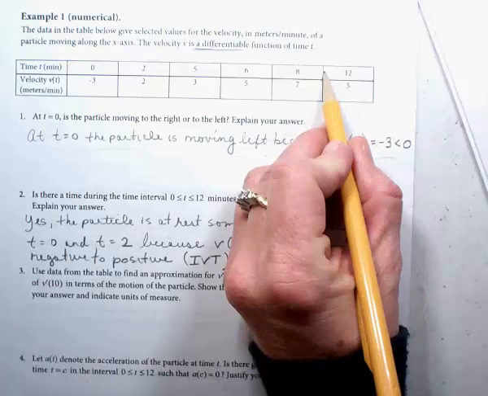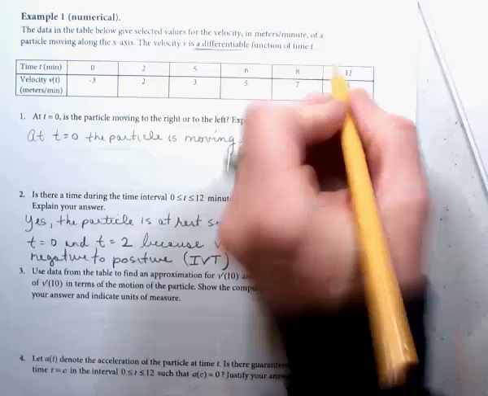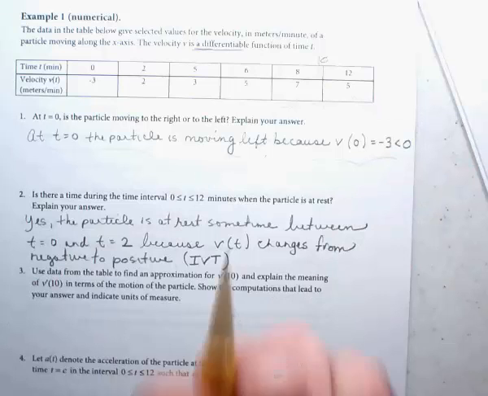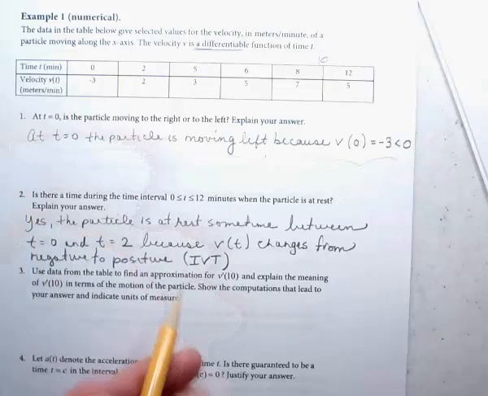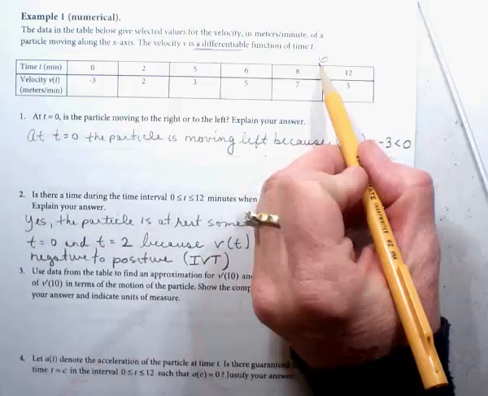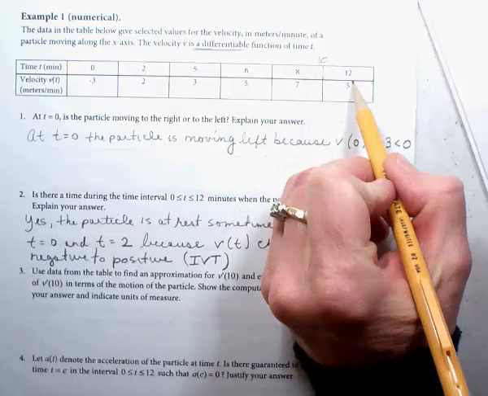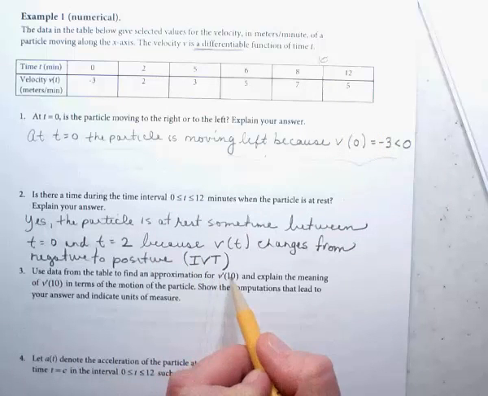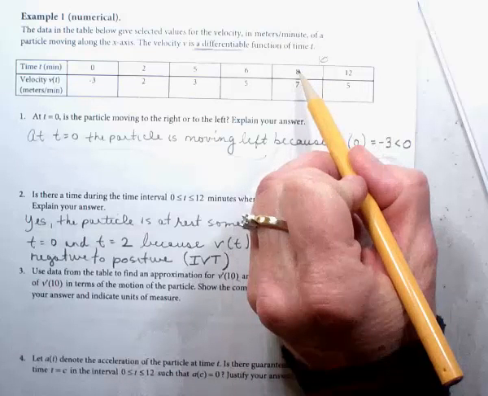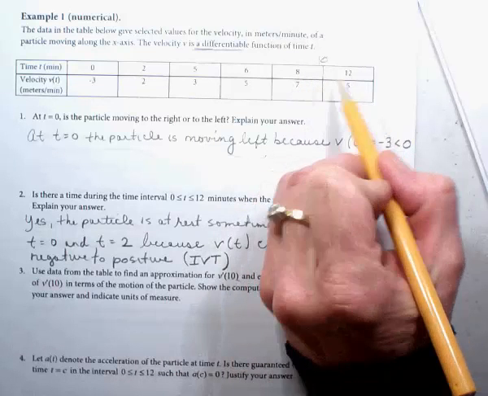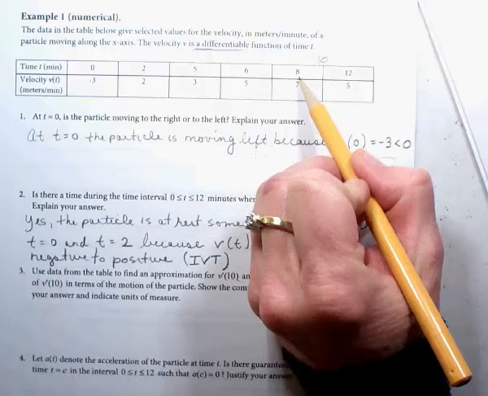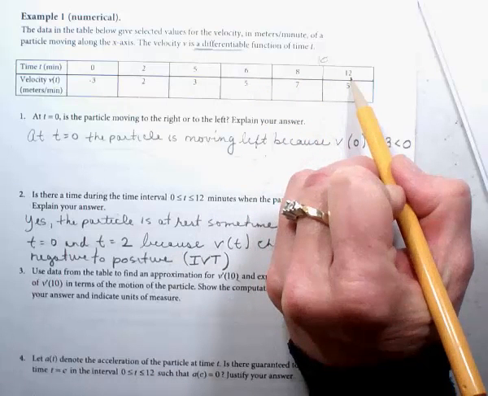All right, so how do we find an approximation for v prime of 10, the slope of the graph at 10, when I don't even have a data point at 10? Notice that 10 fits in nicely between 8 and 12. If they asked me to find v prime of 9, I'd still be locating 9 in between 8 and 12. If they asked me to find v prime of 8, I could use the points 6 and 8, or 8 and 12, or 6 and 12.